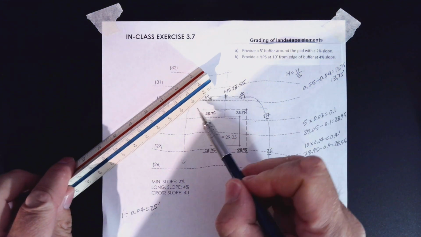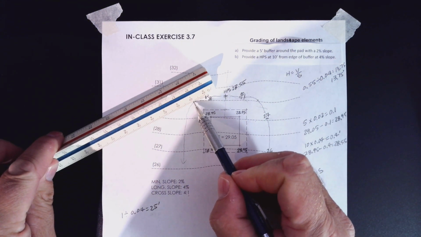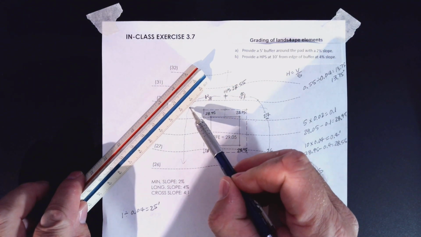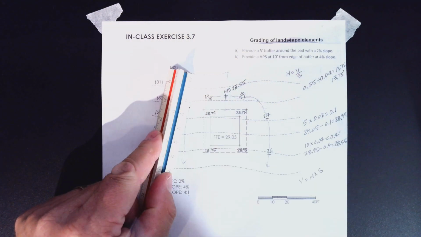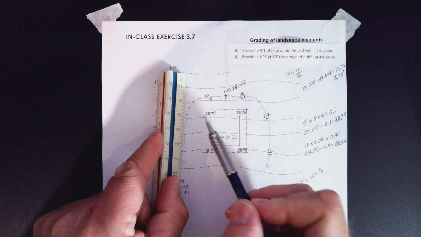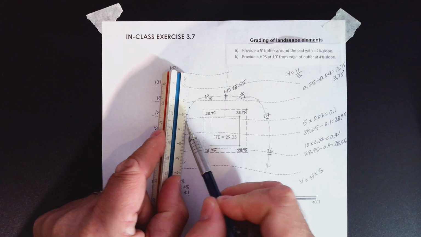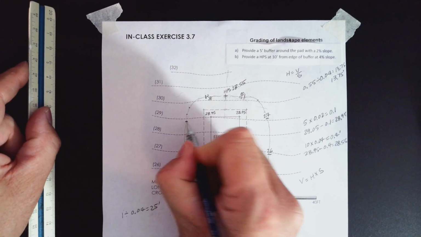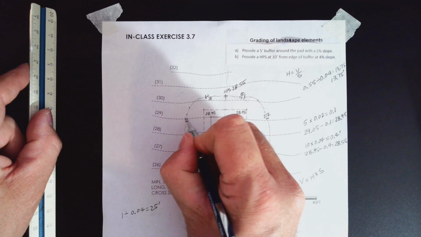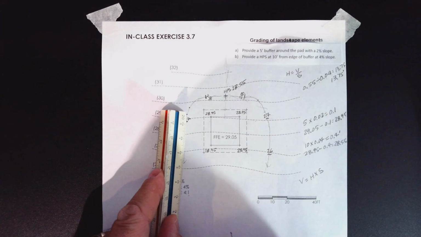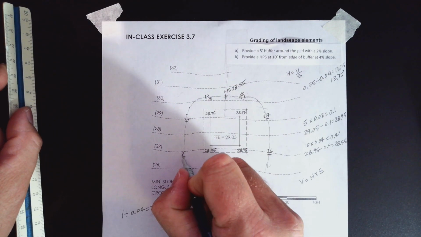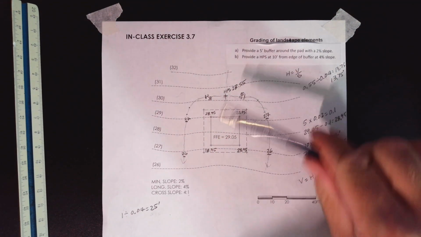So now we've got to measure. There's 10 to there. Then I roll my ruler. There's another 5. 15, so there's another 20 right there, and then another 5 puts me at 25. So that right there is about 25 feet from there on that curve. So this is 27, and then I got to go another 25 feet to here, and that's 26, right? So now we have our swell.